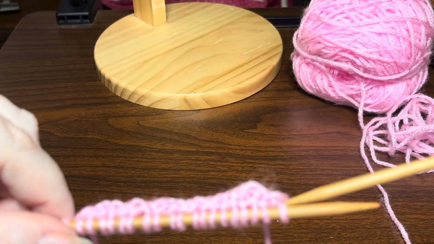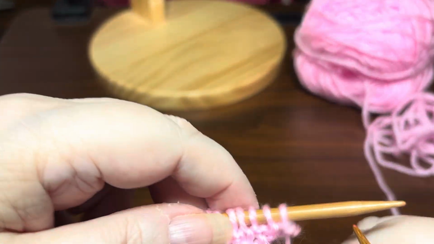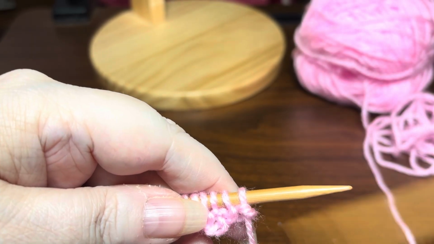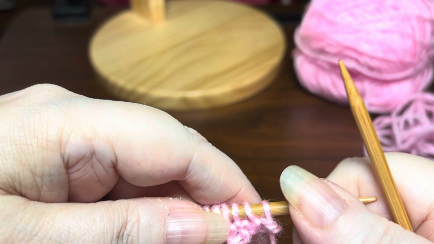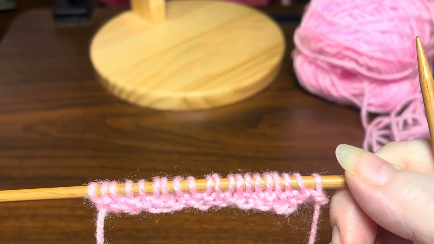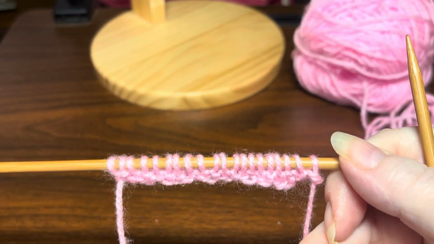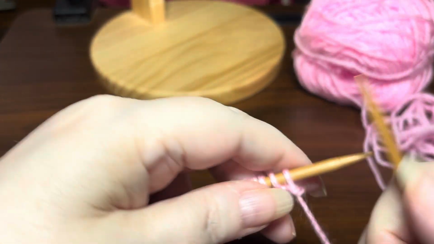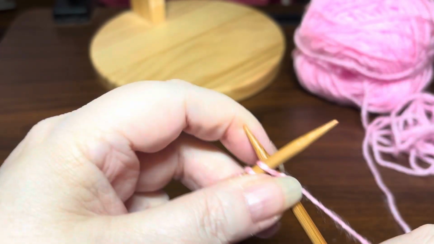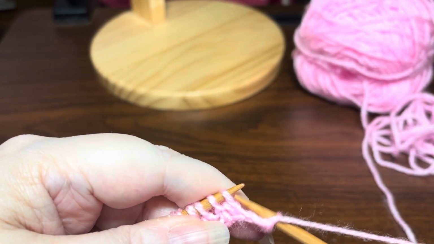So the last stitch was a knit going this way. So coming back this way, even though it's telling us it's a purl stitch, we're going to knit. With seed stitch, you knit the purl stitches and you purl the knit stitches. And that's all it is. So you knit the purl stitches and then you purl the knit stitches.